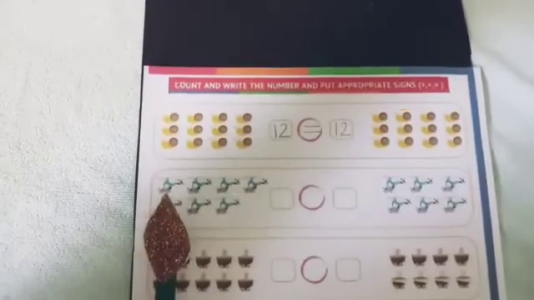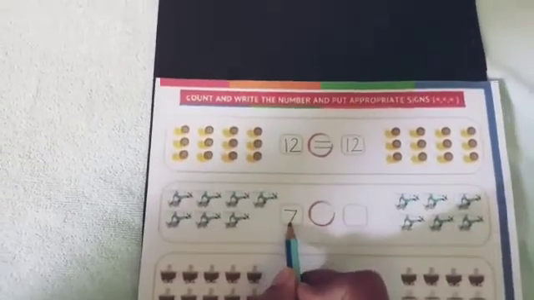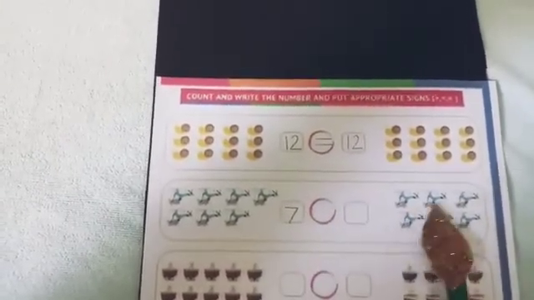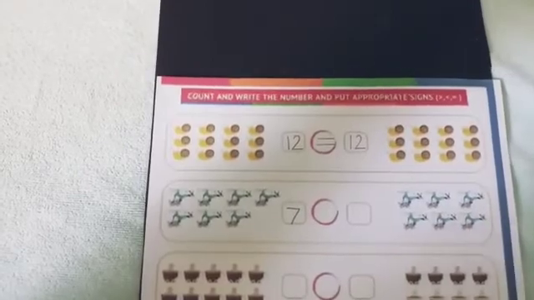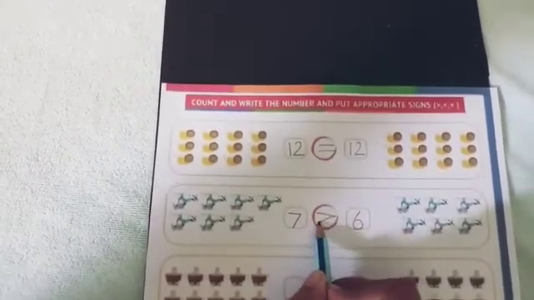Next. 1, 2, 3, 4, 5, 6, 7. 7 helicopters. And here 1, 2, 3, 4, 5, 6. 6 helicopters. So which number is big? 7 or 6? 7. So crocodile mouth will open in forward 7.